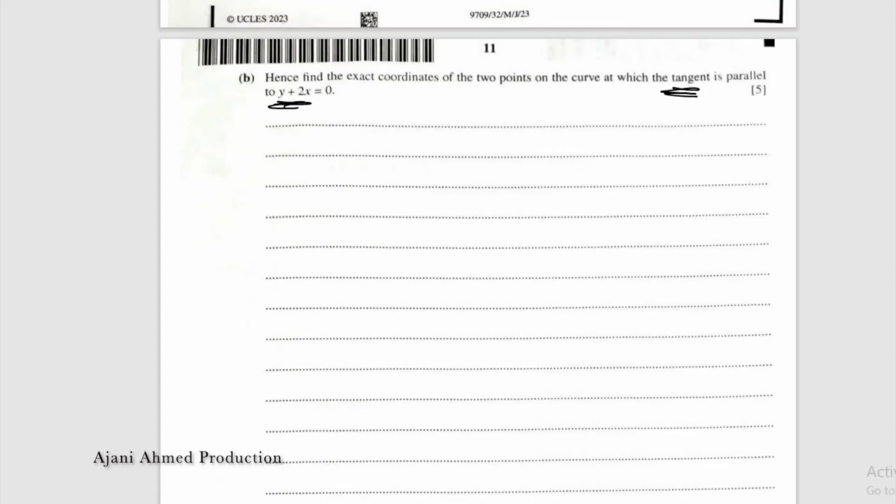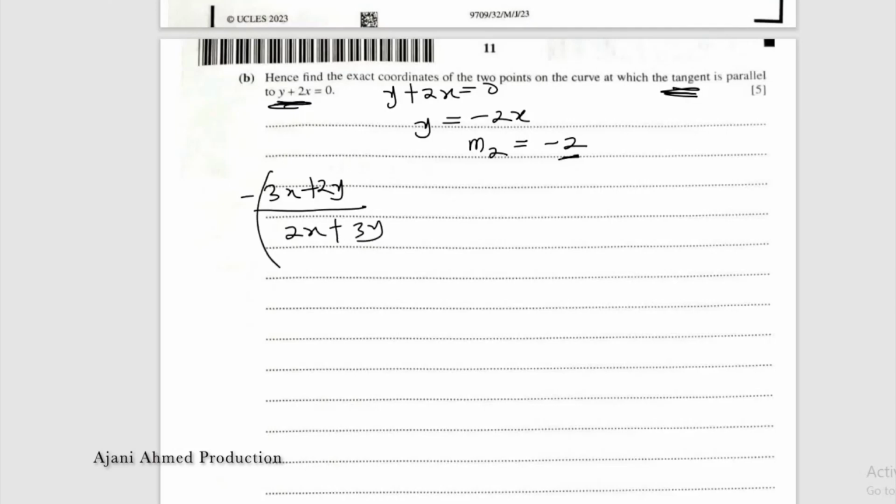What's the gradient of this equation? y plus 2x equals 0. So y is minus 2x. So the gradient of this second equation is minus 2, which is also like the dy/dx. Since the gradient of this is minus 2, the first one is that. Since they are parallel, which means that minus 3x plus 2y, the first dy/dx, over 2x plus 3y will be equal to this because they said they are parallel.